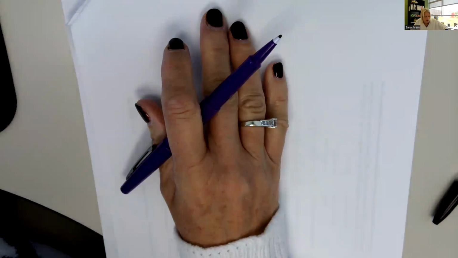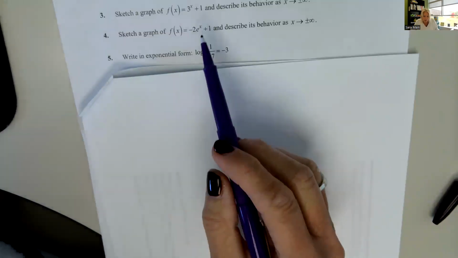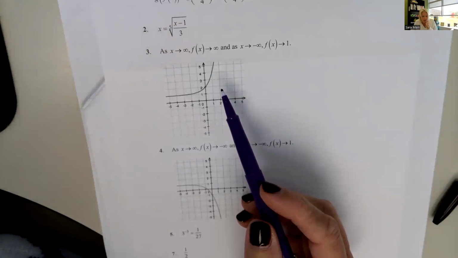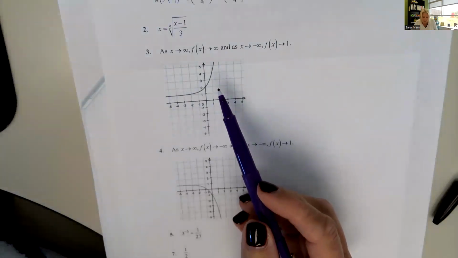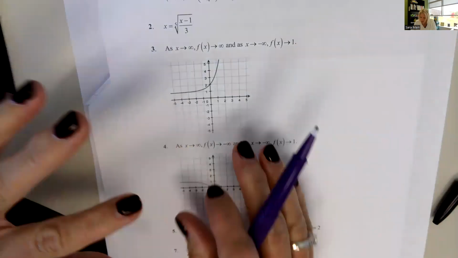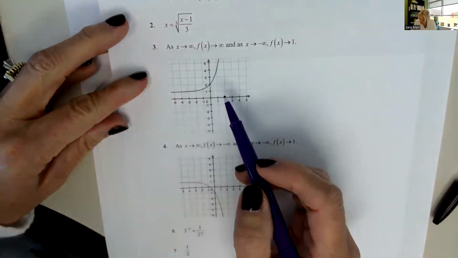Sketching a graph of these functions here, I'm just going to go over the answer key because I would expect that you're going to look these up in Desmos, and then you would just draw me a quick sketch on your paper. Because remember, on the test in the Lockdown browser, you cannot save your Desmos. So anything you do in there, you have to be drawing on paper, a rough sketch.